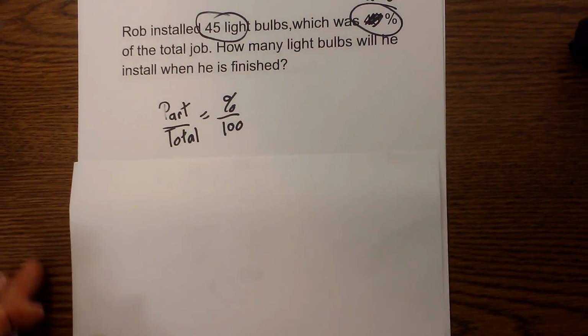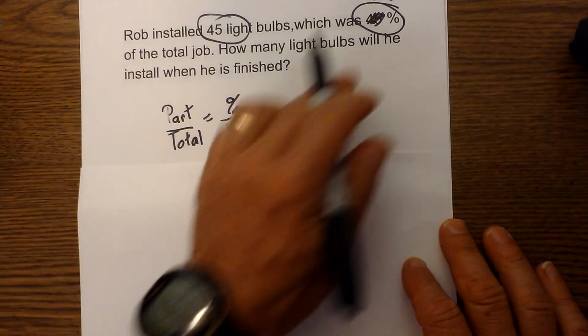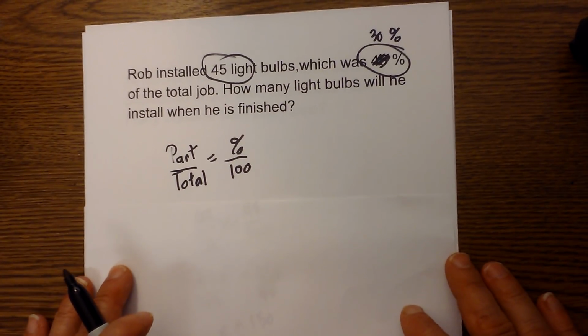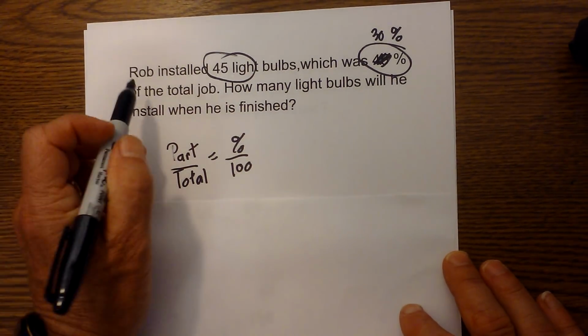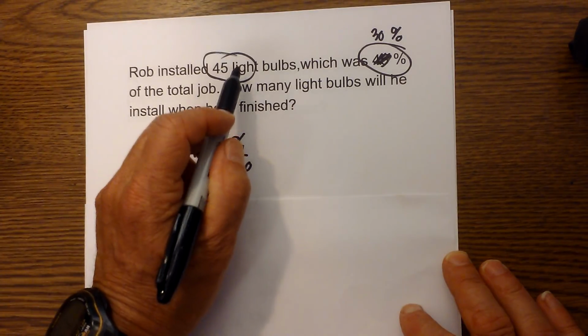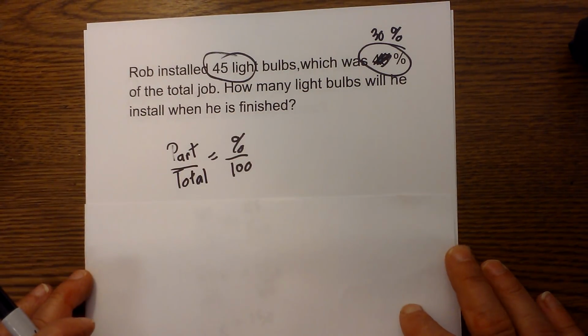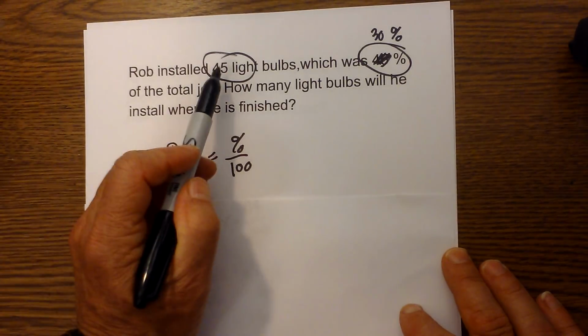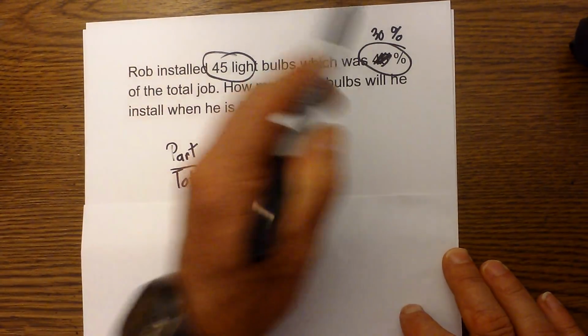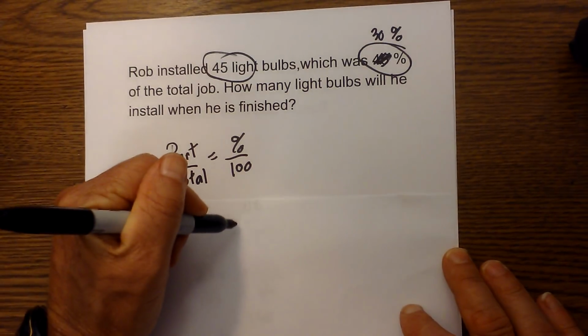Okay, so I've rewritten the part over total. Sorry, this is a little messy, but I changed it from 45% to 30. Rob installed 45 light bulbs, which was 30% of the total job. How many light bulbs will he install when he is finished? I've circled 45 and the percent. So let's go ahead and fill in the percent.